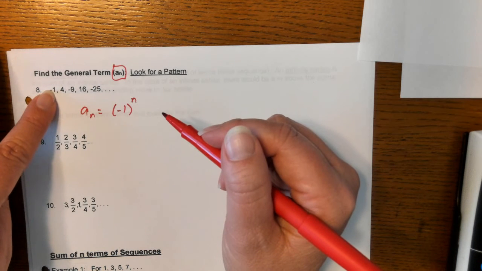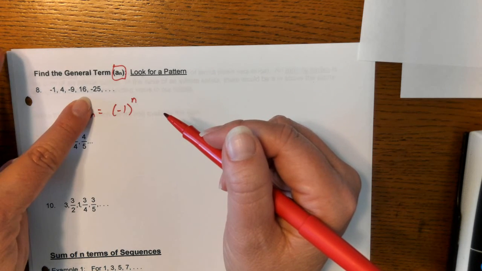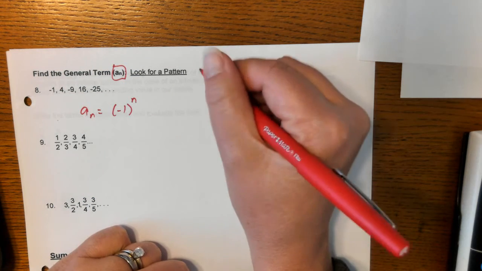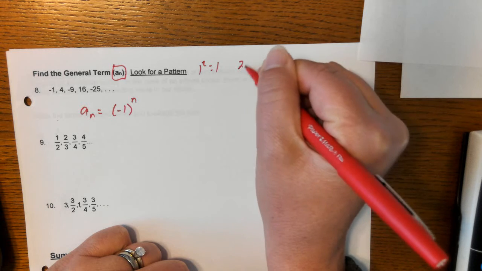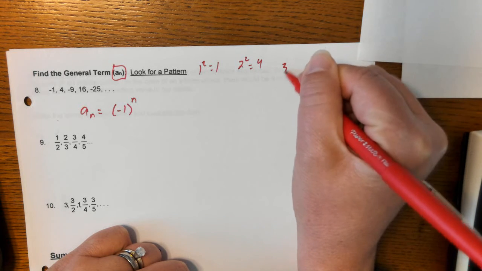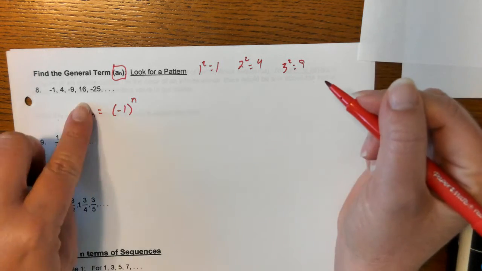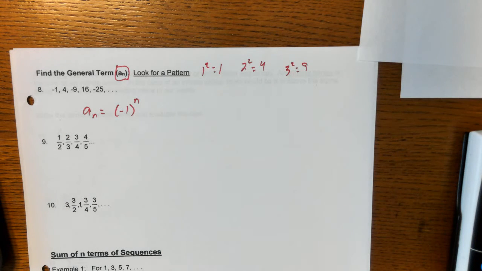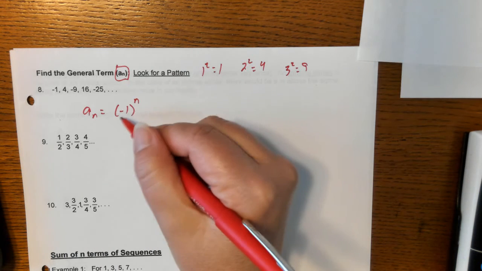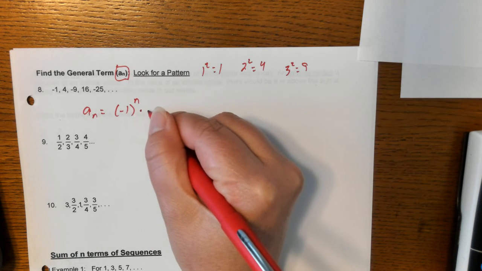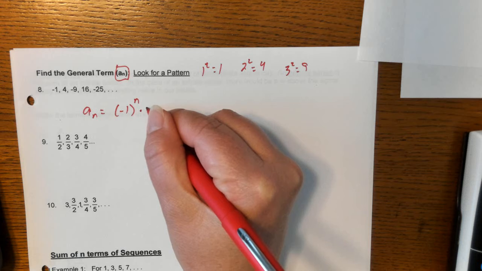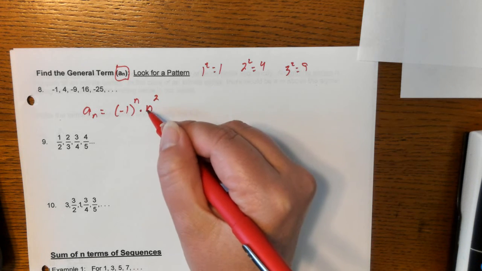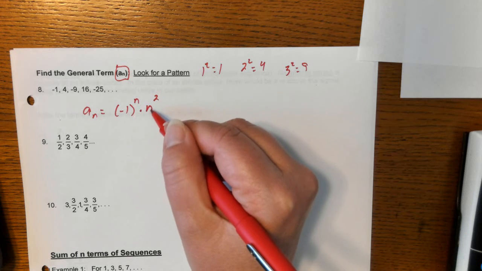If I ignore the signs, I've got 1, 4, 9, 16, 25. I recognize those as being squares. 1 squared is 1. 2 squared is 4. 3 squared is 9. 4 squared is 16. 5 squared is 25. So I recognize these as being the perfect square numbers. So I bet this negative 1 to the n needs to be multiplied by n squared. 1 squared would give us the 1. 2 squared would give us the 4. 3 squared would give us the 9.